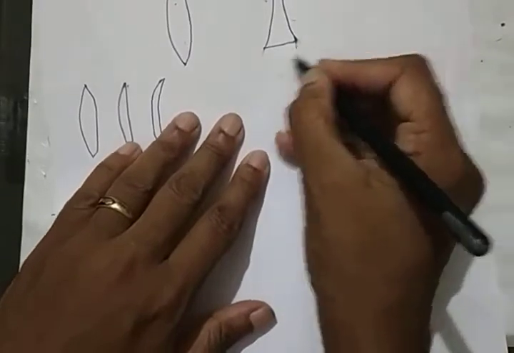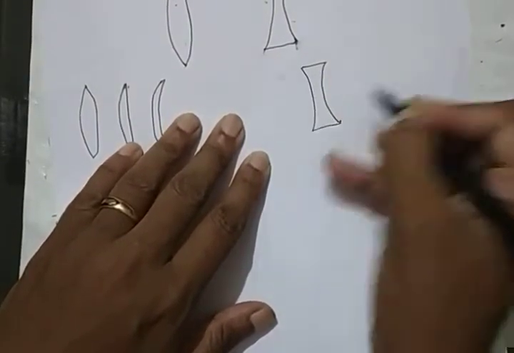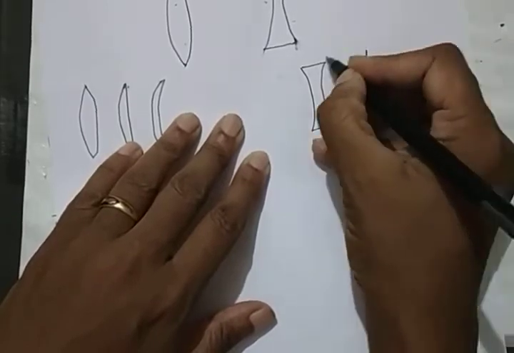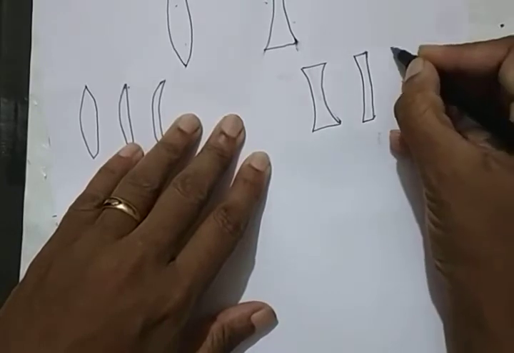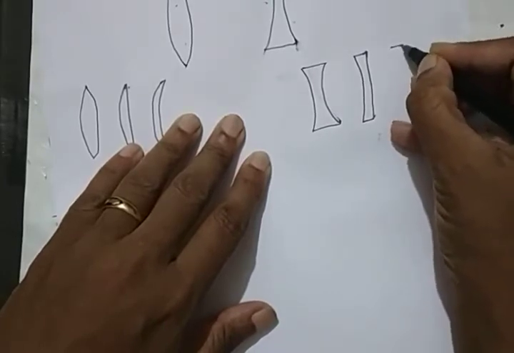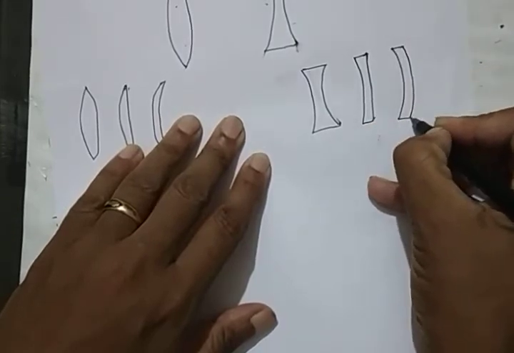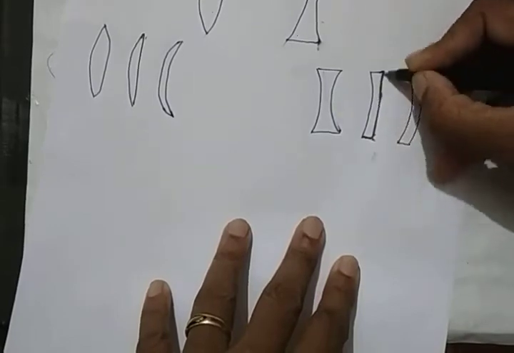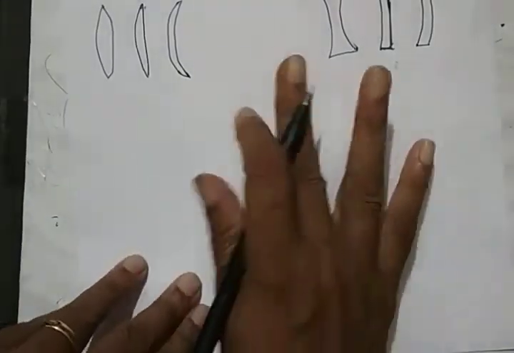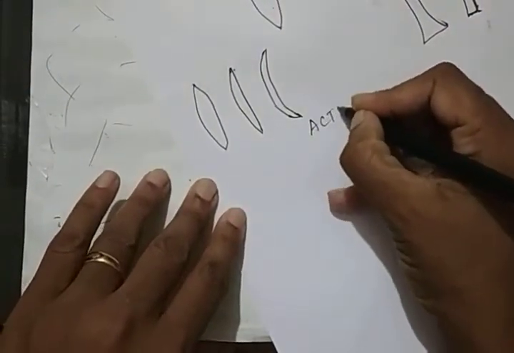In the same way, in concave lenses also we have three types. This is double concave. Then you have one side plane, that's plano-concave. And then we have convexo-concave, where this side is straight and this is curved. So these are the types of lenses that we are going to see. Next we are going to see the action of lens.